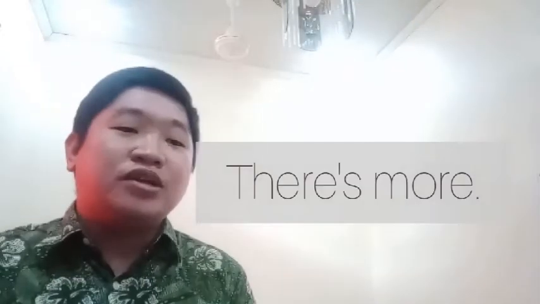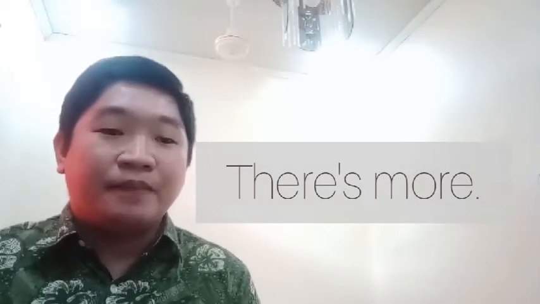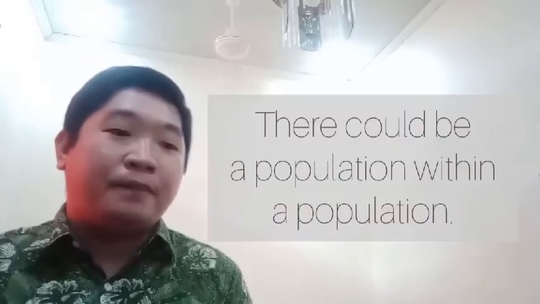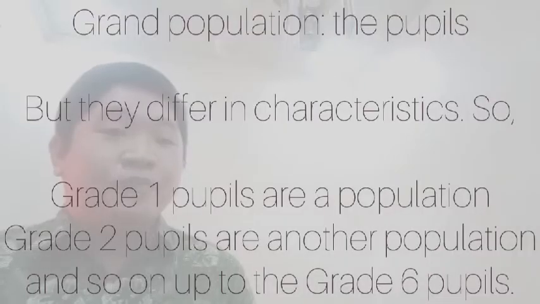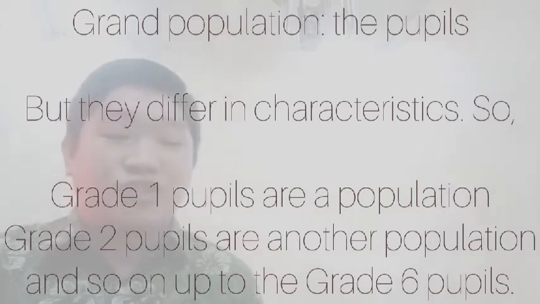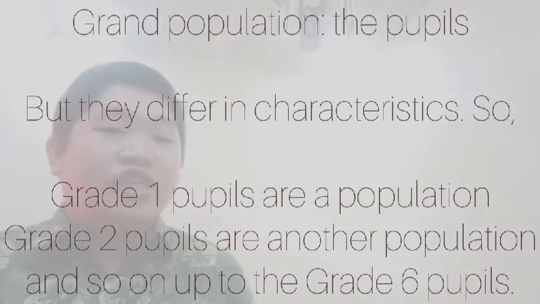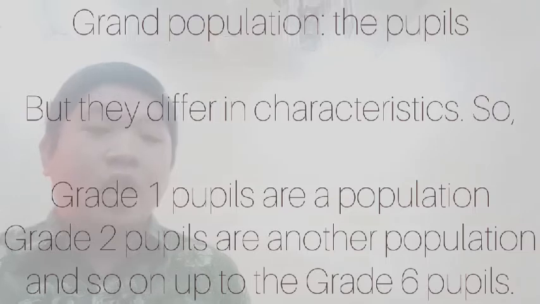However, population cannot be as easy as that. It could be possible that there is a population within a population. Going back to the population of pupils, all the pupils in that school is considered as one entire population. But within the population of pupils, we have grade 1 pupils, grade 2 pupils, grade 3 pupils, and so on up to the grade 6 pupils.